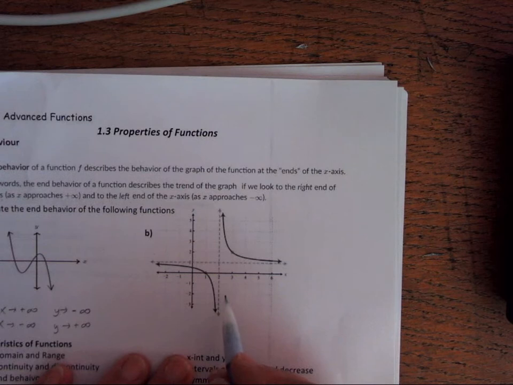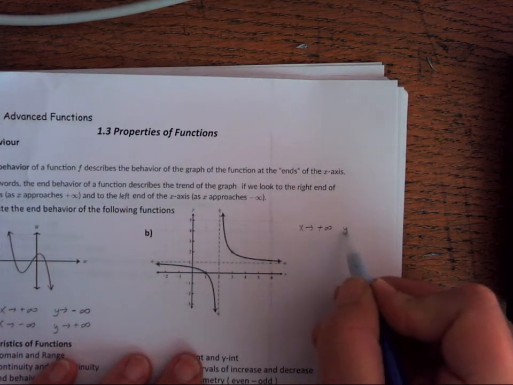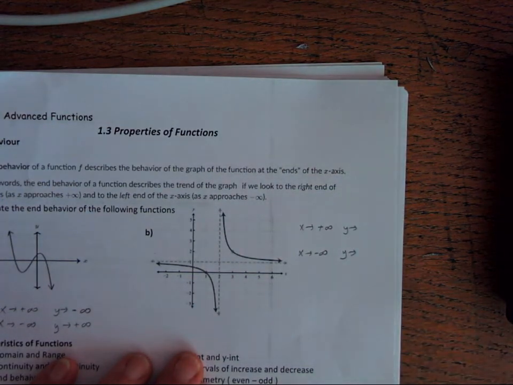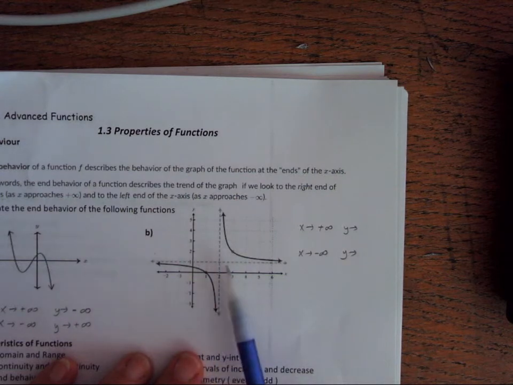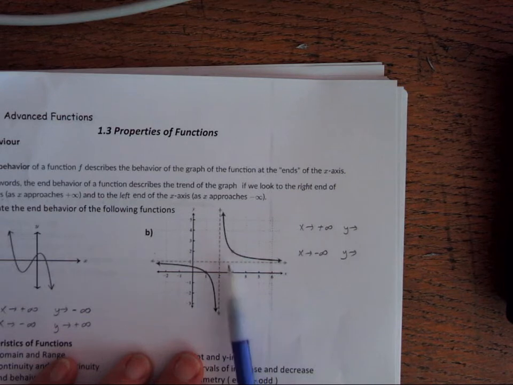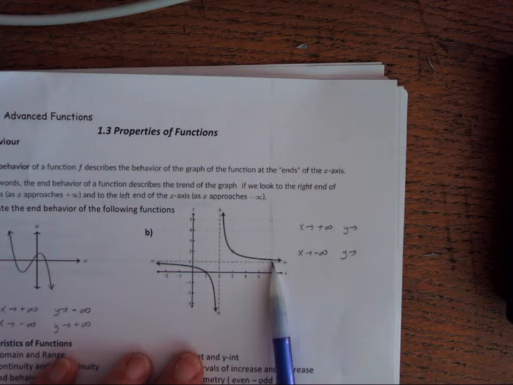Okay, so let's look at the next example. We are going to check as x approaches positive infinity and as x approaches negative infinity. So as x approaches positive infinity, what's happening to the y values? Let's say when x is 3, y is 2. When x is 4, y is 1.5. When x is 5, y is 1.2. When x is 6, maybe 1.1.